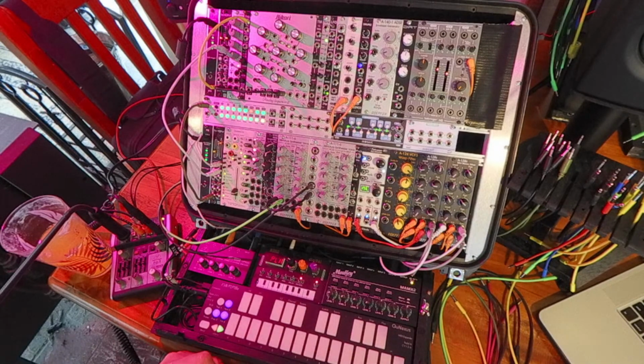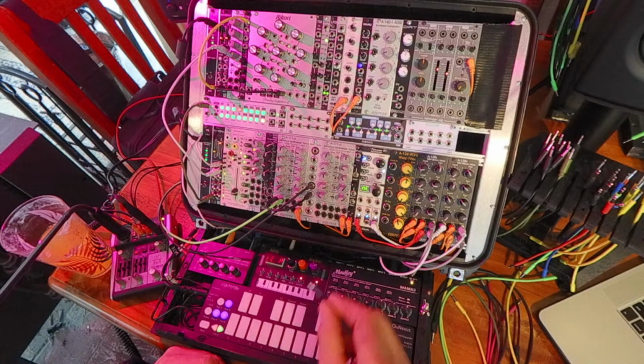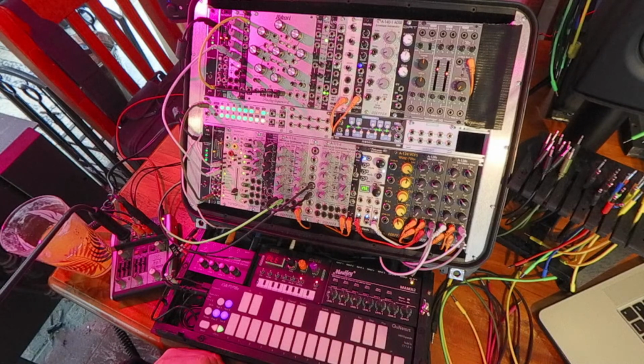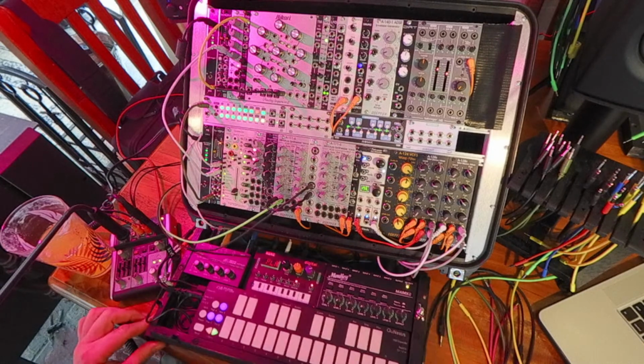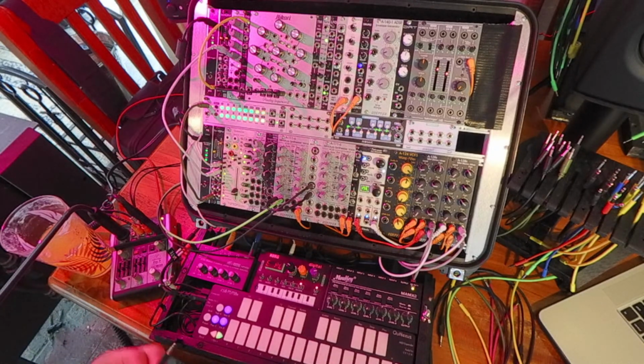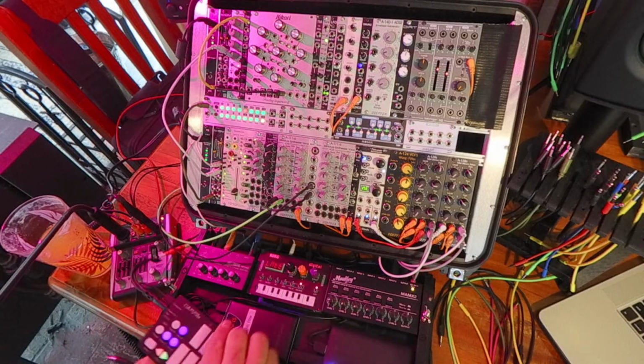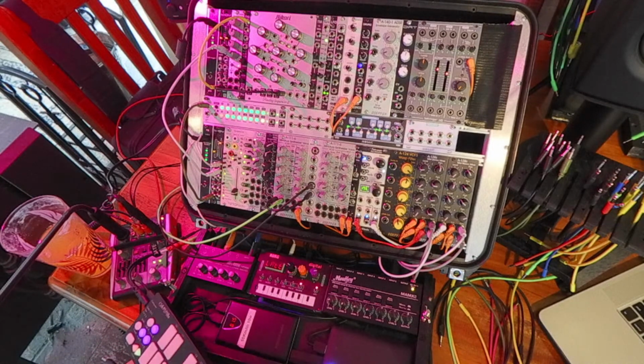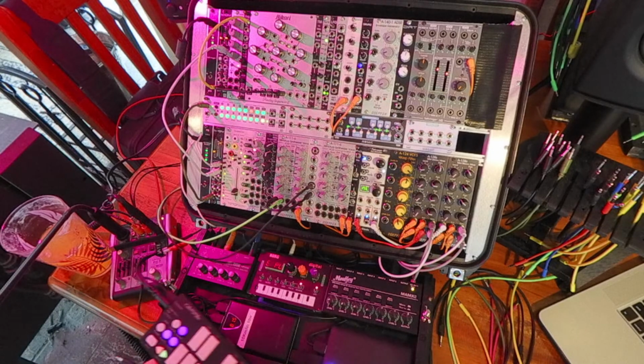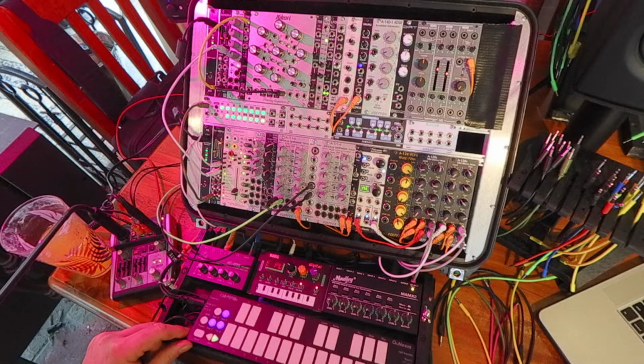You can get ground insulators and loops and things, but generally when I'm out and about I kind of want everything to be power pack powered, so it actually makes sense. If I start getting ground loops and running it all off the same supply, you're asking for trouble.